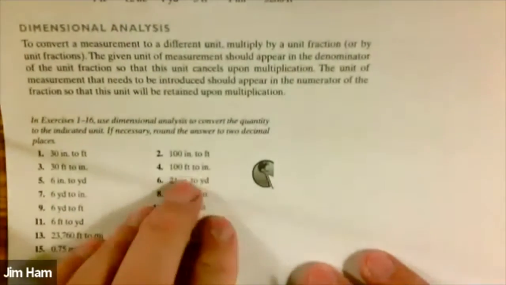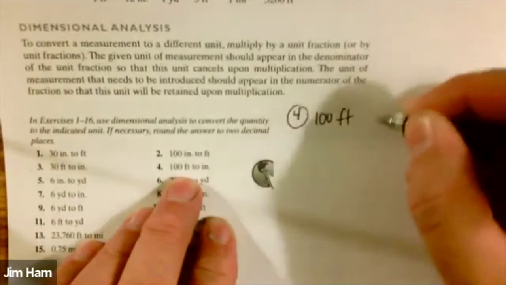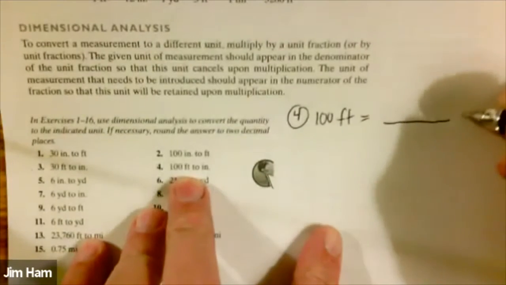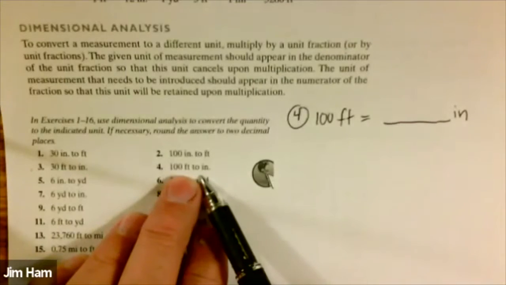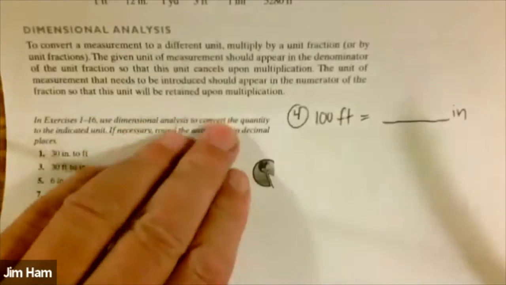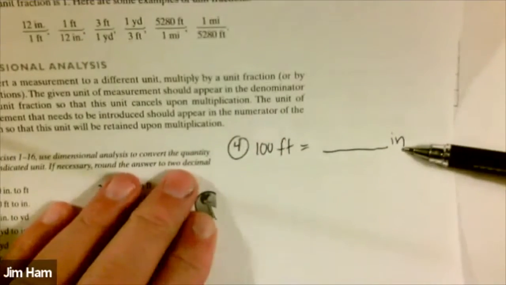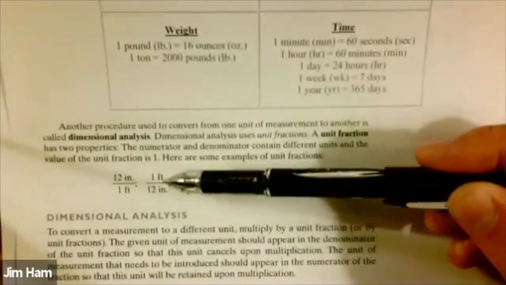How about number 4? 100 feet is equal to how many inches? Here's how we're going to use the unit analysis. We start with feet. We want to convert to inches. So we want to find a unit fraction that involves feet and inches.